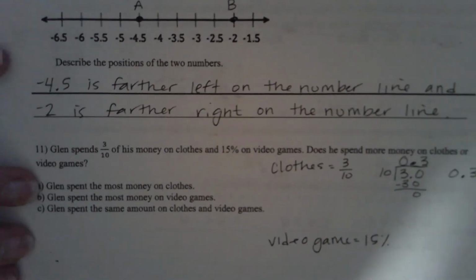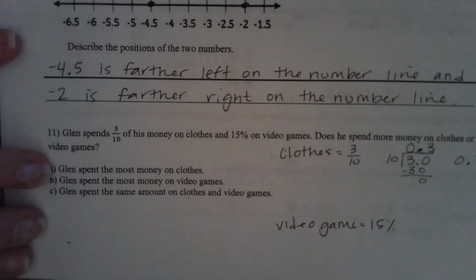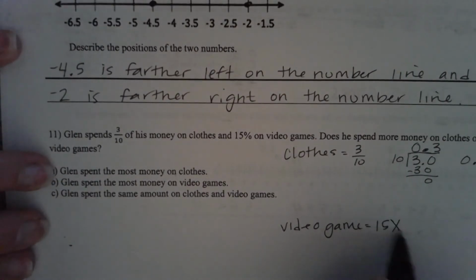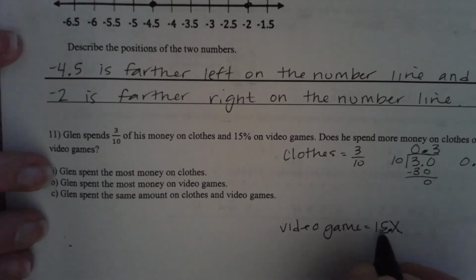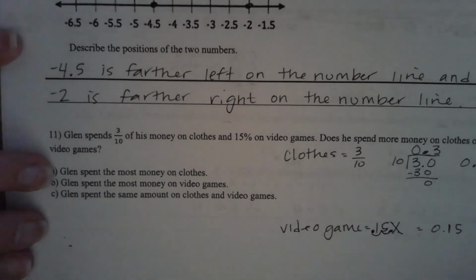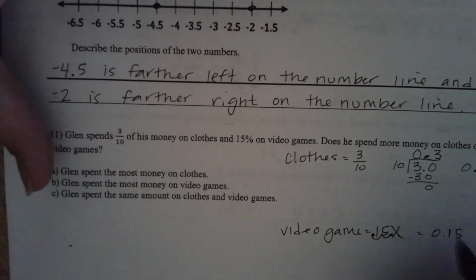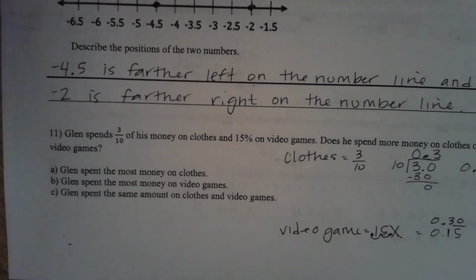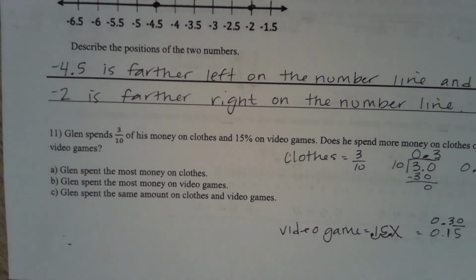Video games, to convert that, we're going to take 15%, mark off that percent sign, put my decimal point, hop 2 places to the left, which is 0.15. So if I compare those two, if I put 0.3 on top, I have 0.30.